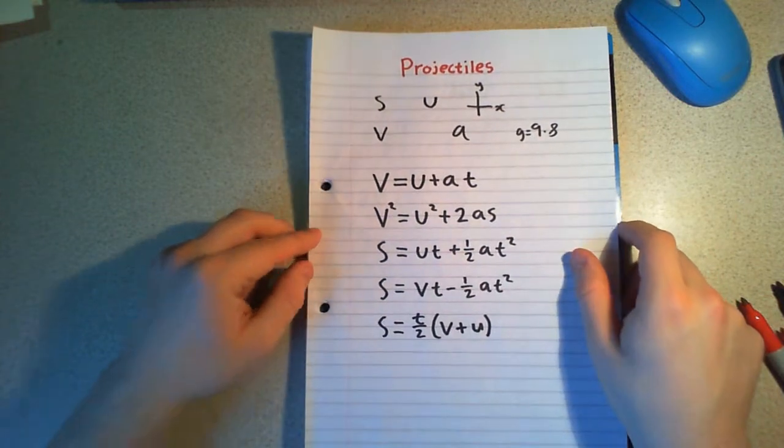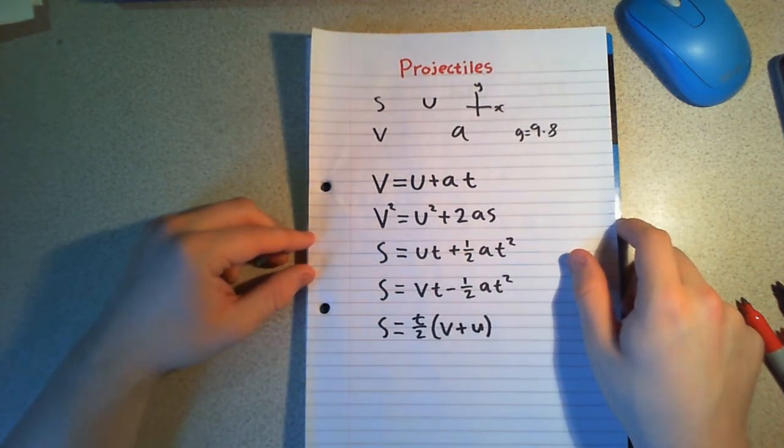So our problem for this video is we have a ball which has been kicked off a cliff with a velocity only in the horizontal direction of 20 meters per second. It has no vertical component of velocity. It hits the ground 3 seconds later. How far away does it land and how high is the cliff?